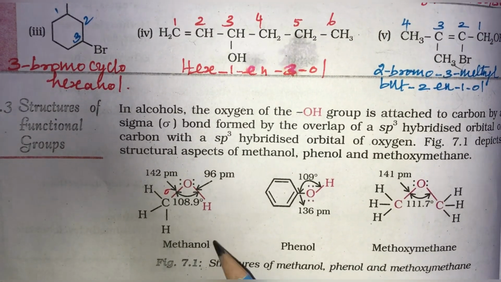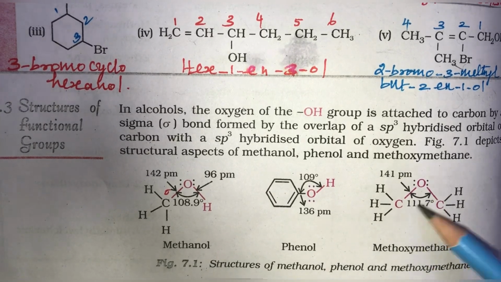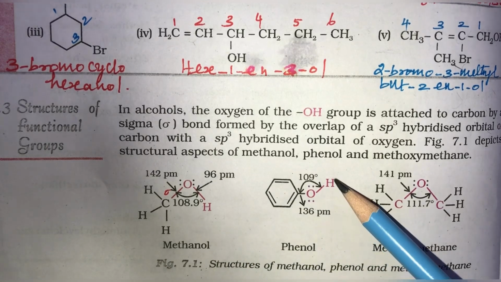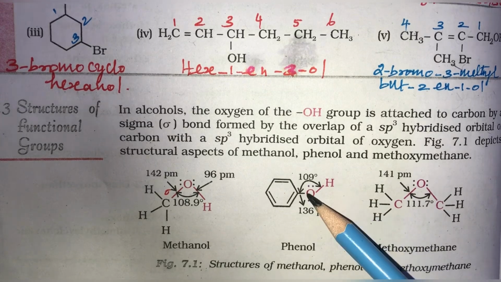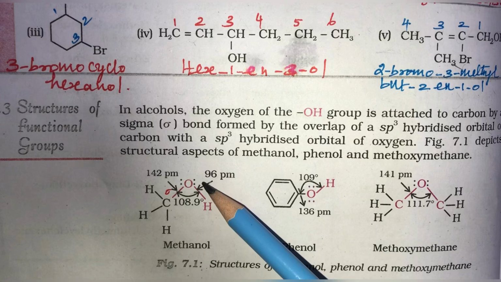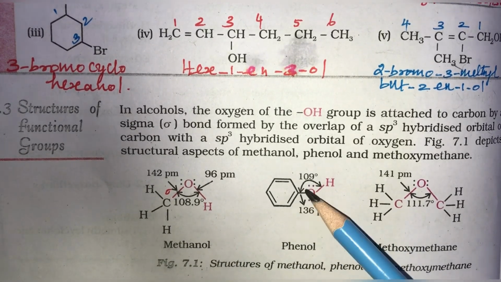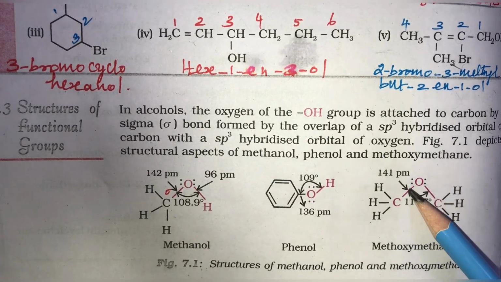Here is the structure of alcohol, whether it is methyl alcohol or phenol or ethers, the OH group. In the case of aliphatic alcohol and aromatic alcohol, the OH group is attached to the carbon, like the OH attached to the hydrogen of the water molecule. Here the OH is attached to the sp3 hybridized carbon. In the case of phenol, the OH is attached to the sp2 hybridized carbon. And in the case of ether, it is attached to the sp3 hybridized carbon.